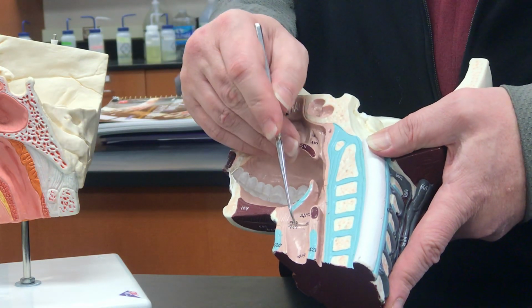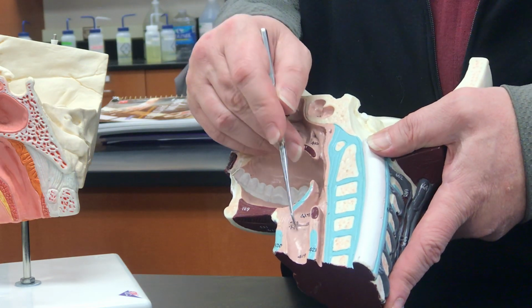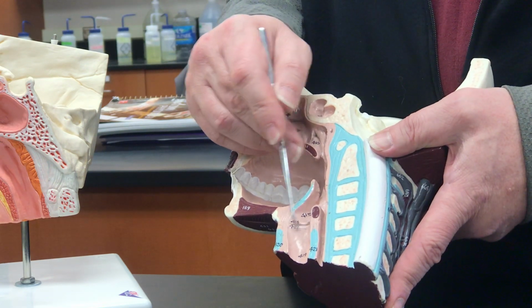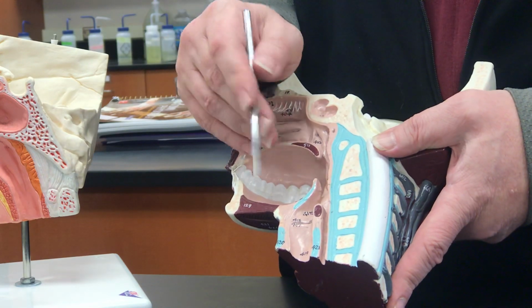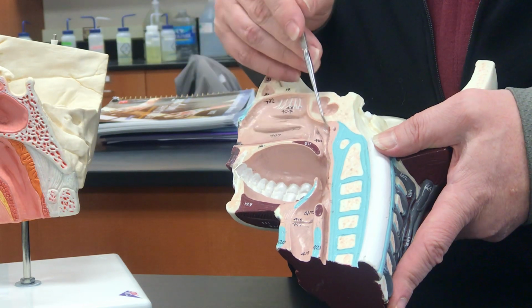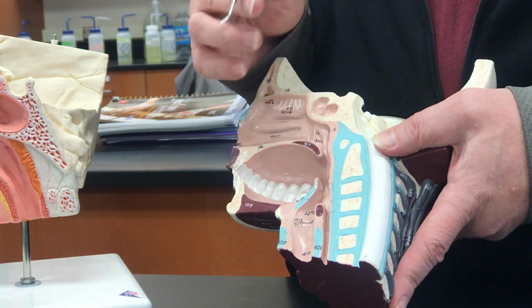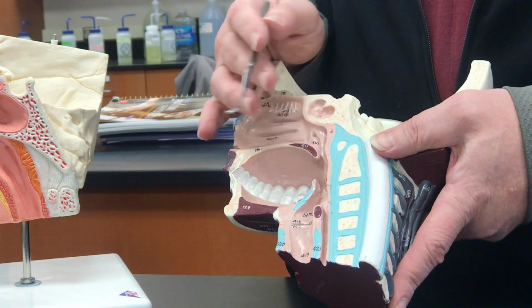And we see the false vocal cords are on the top. And the true ones are white. They are avascular, so that's why they're white. And then the larynx proper. Nasopharynx, oropharynx, laryngopharynx. There's a nice little picture in your book that has them in different colors. All right.